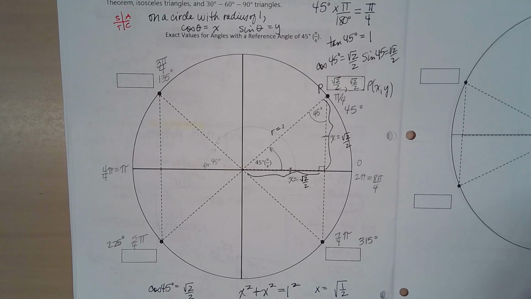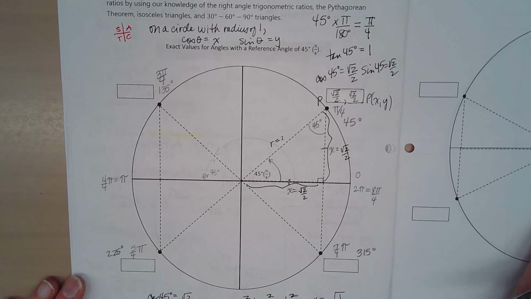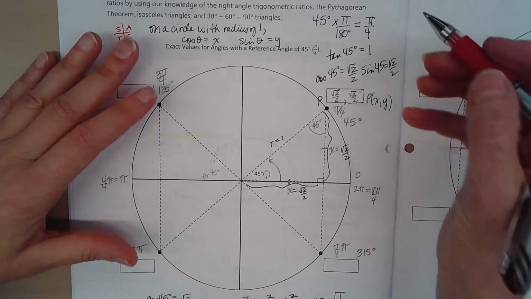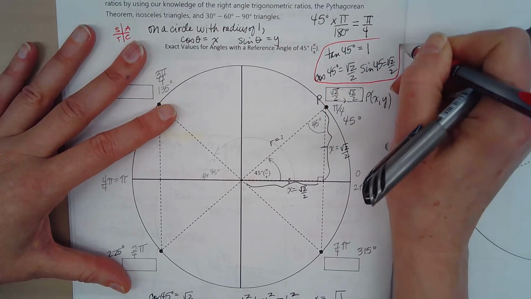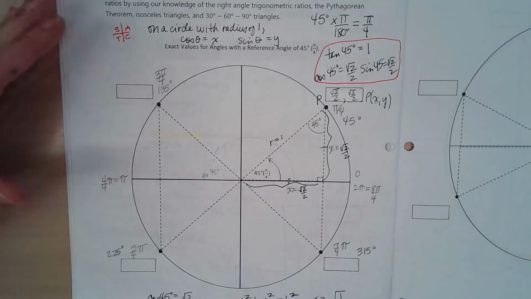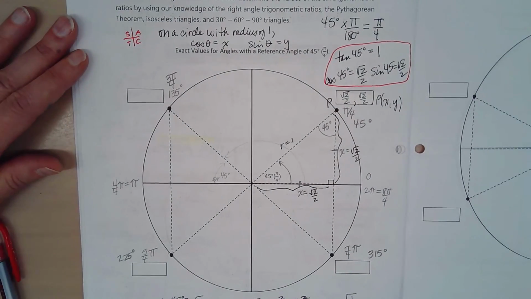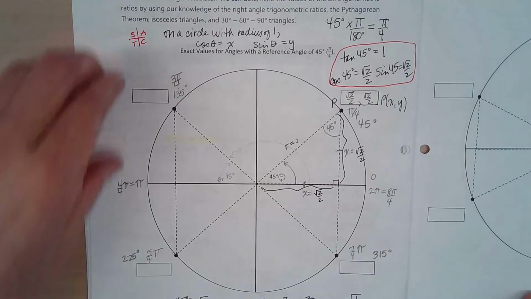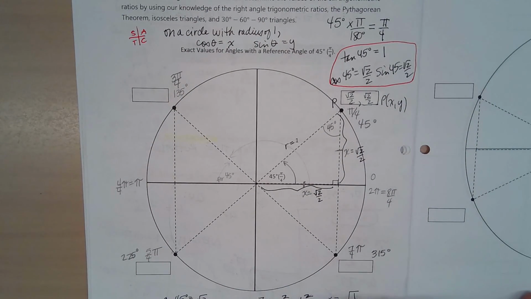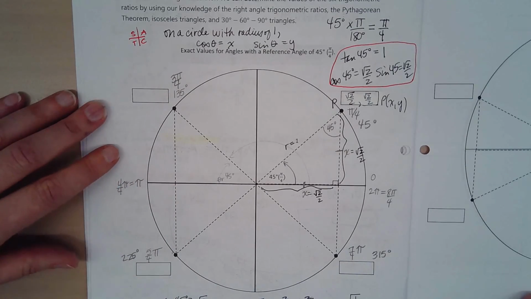Now, I'm using degrees, but I could easily have said tan of pi on 4 as well, right? So this is the big deal. This is what we spent all our time coming up with. Now, because of related angles, these values are the same here, here, and here. It's just the negatives.